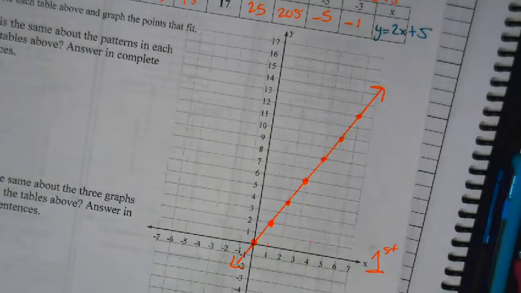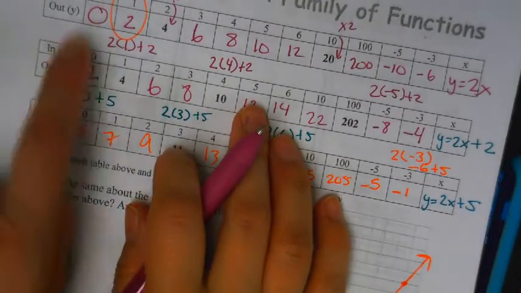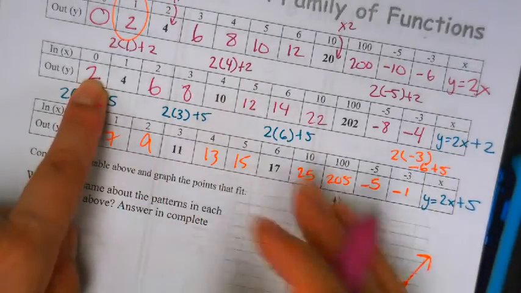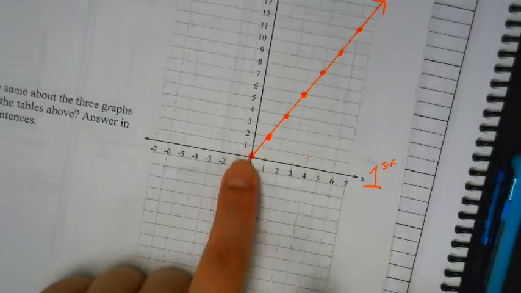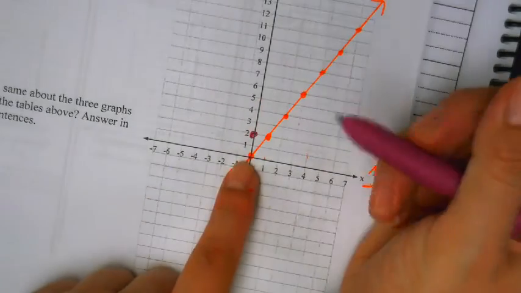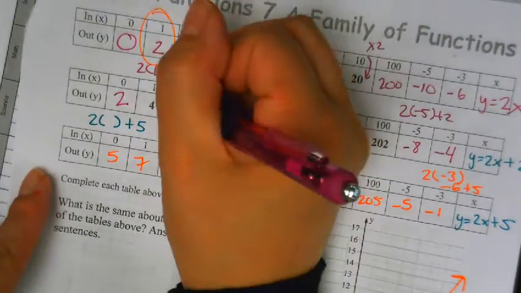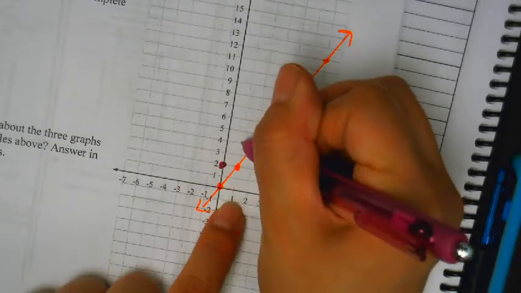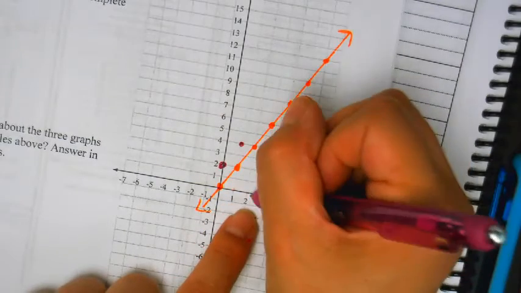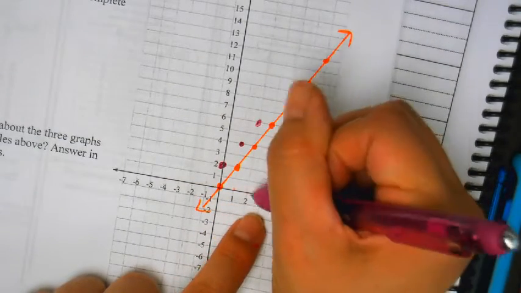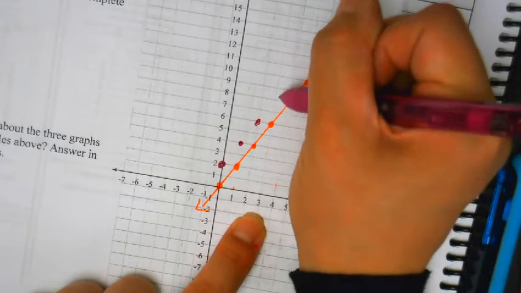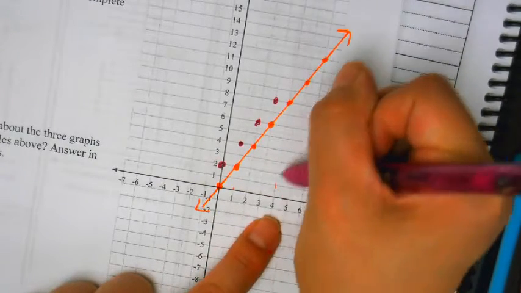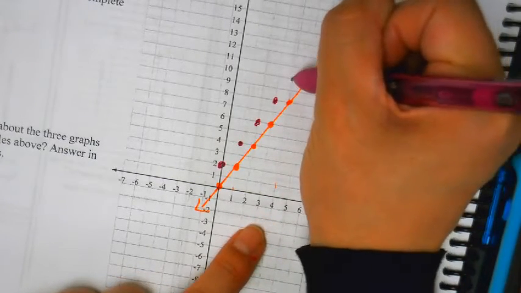All right, let's switch colors. For B, I start on 0, 2. So 0 and then up to 2. What's my next dot? My next dot is 1, 4. So I go to 1 and then up to 4. 2, 6, 3, 8, 4, 10. What do you notice when you're plotting the points?